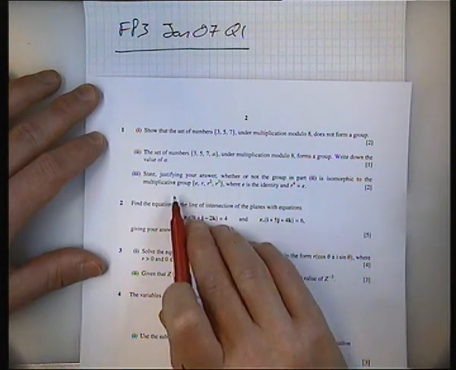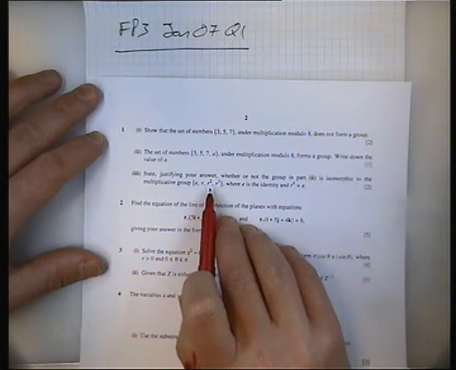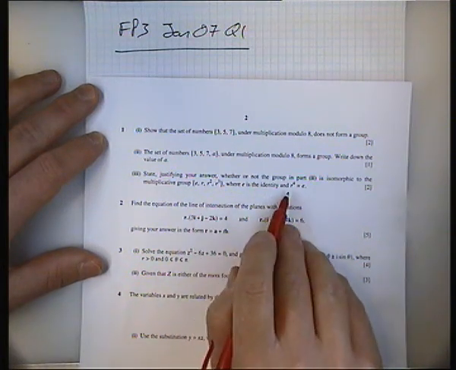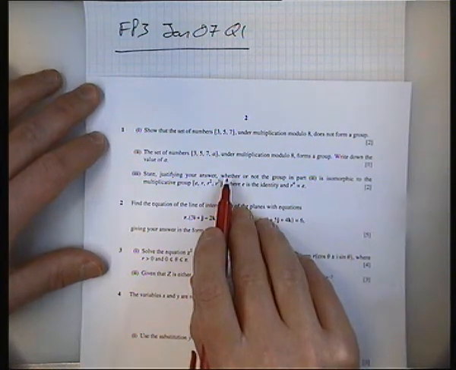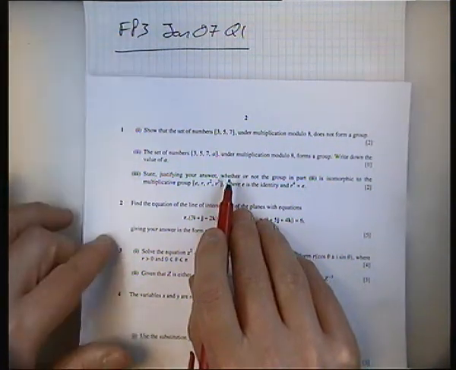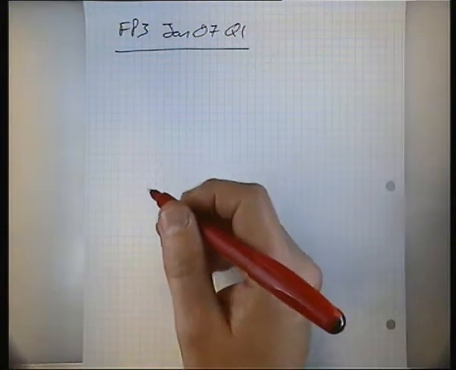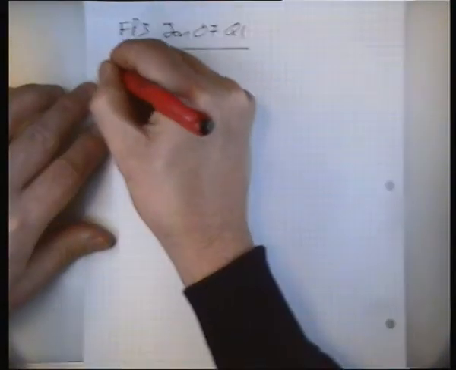Then it says, state, justifying your answer, whether or not the group in part 2 is isomorphic to the multiplicative group e, r, r squared, r cubed, where e is the identity and r to the power 4 equals e. So a little cyclic group. Right, let's get on and do this question then.